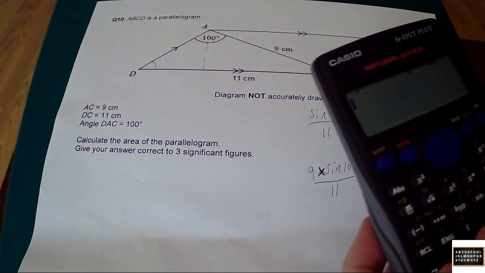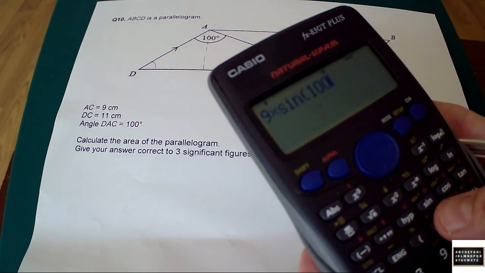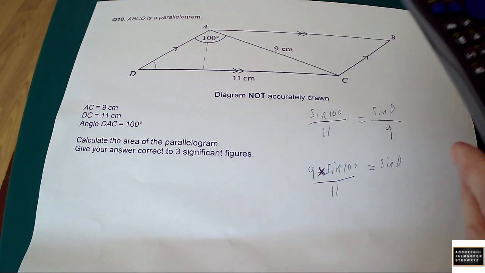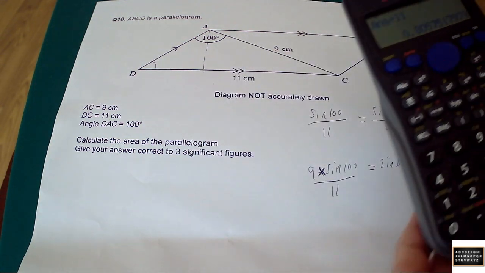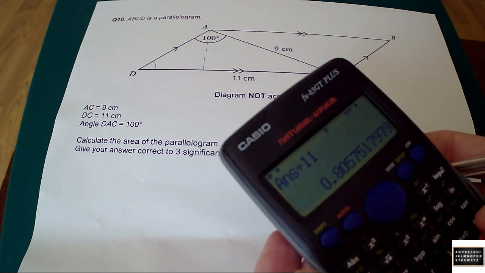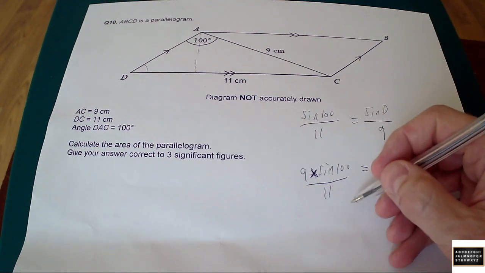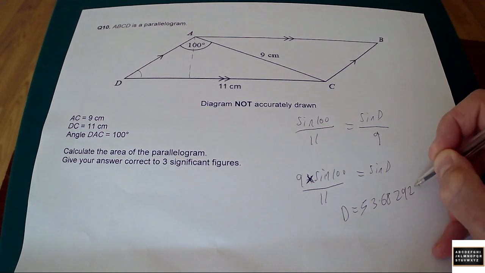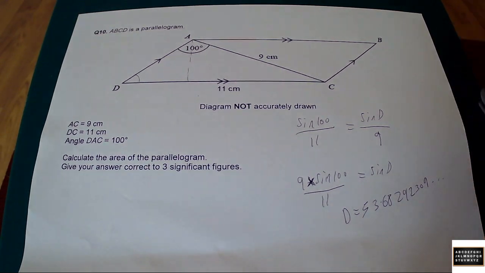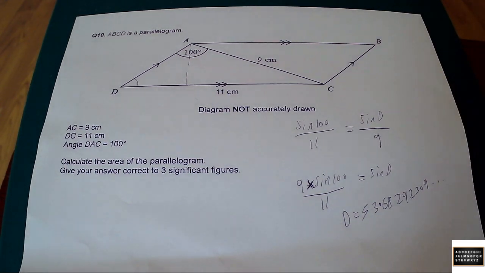So here we go. So 9 sine 100. Do that bit first, and then I'm going to divide it by 11 now. So 0.85, that's the sine d, and then I've got to inverse sine that. So inverse sine the answer to get my angle, so 53.68292309. Okay, that's the angle in this corner here, 53.7 roughly. So we've got that calculation.